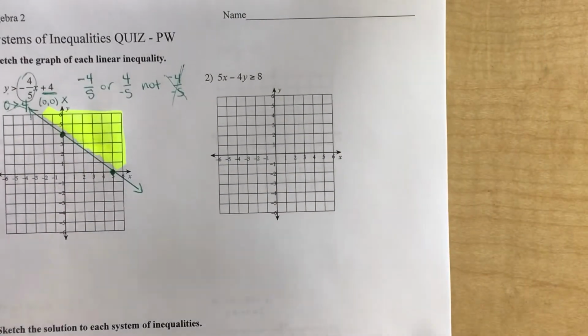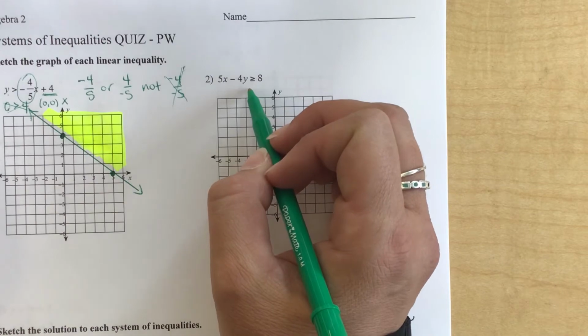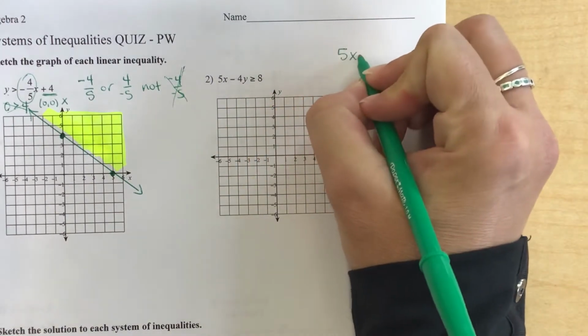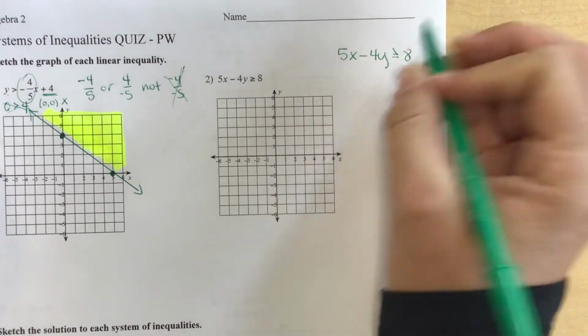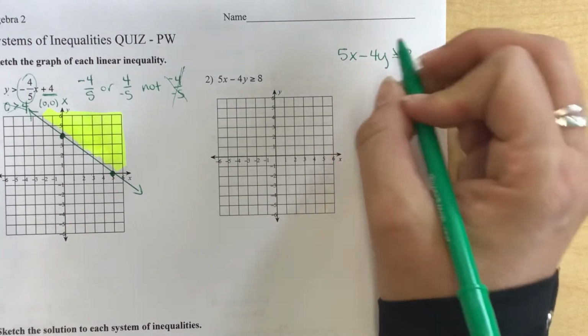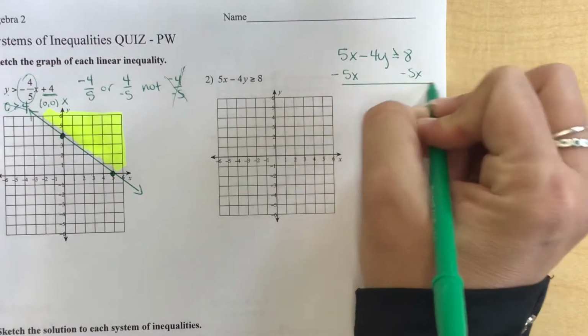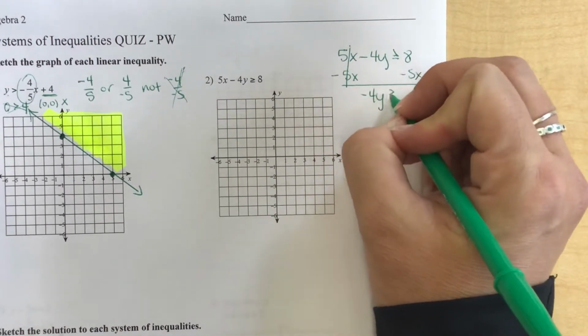All right, so then sometimes we are not given y equals. So in order to graph this, we have to turn it into y equals. So I have 5x minus 4y is greater than or equal to 8. So I'm trying to get y by itself. So we start off by subtracting our x. So those cancel, bring down the negative with the 4y.